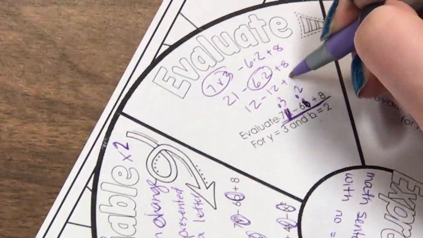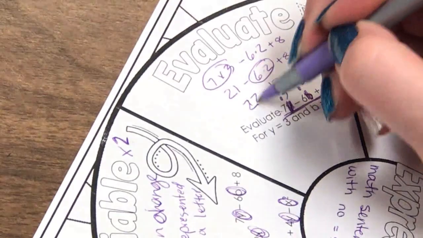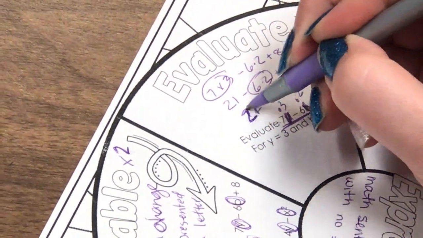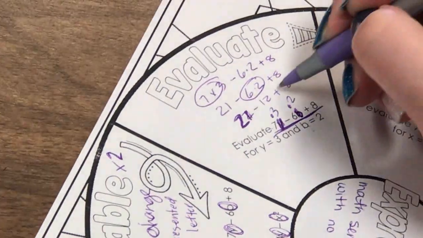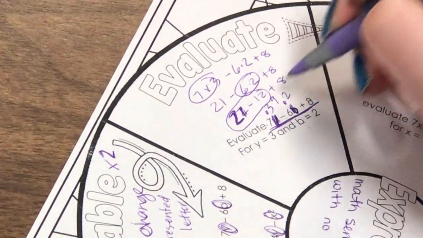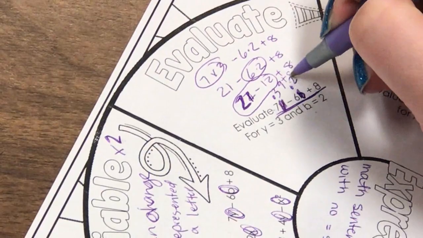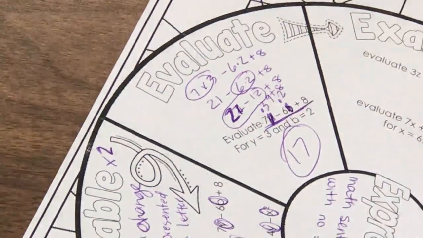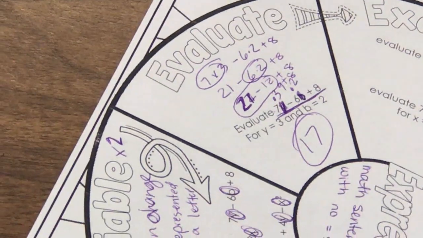21 minus 12 plus 8. 21 minus 12 plus 8. I'm going to be working with this one, and I think that's 9. 9 plus 8. My answer should be 17 if I worked it out.